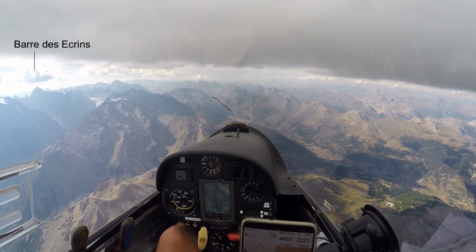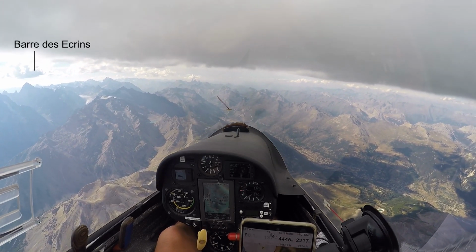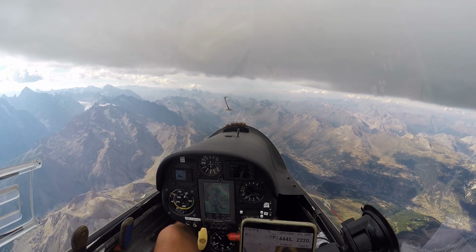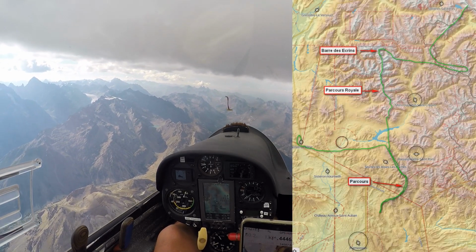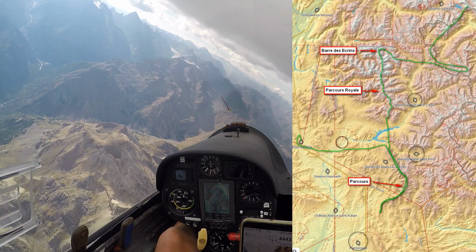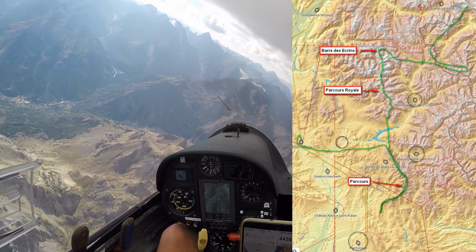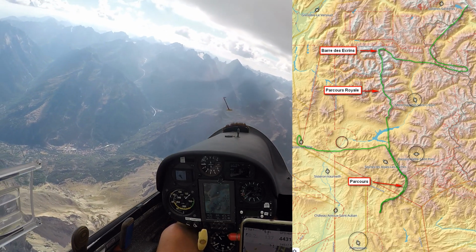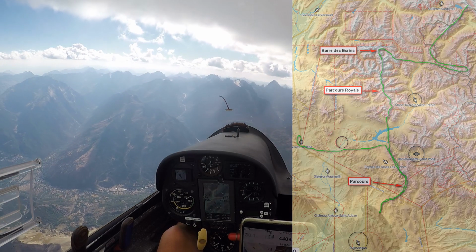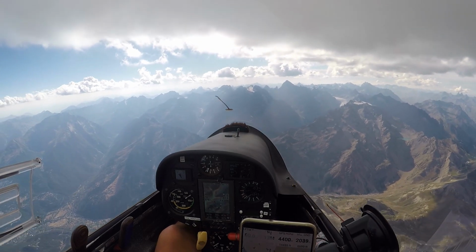You can see on the left side here the Bar de Secrin, and you can see the glacier of the Bar de Secrin, and this is where we wanted to go. We wanted to go to the Bar de Secrin and then go onto the Parcours Royale and go down south as far as possible before we go back on our final glide to Serres-la-Bâtie.